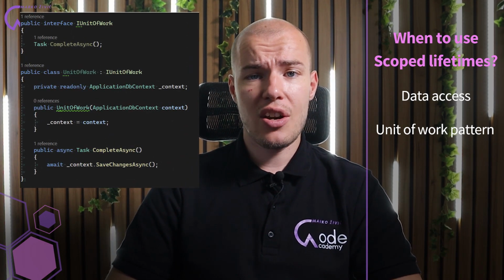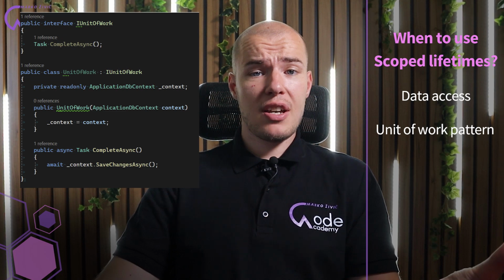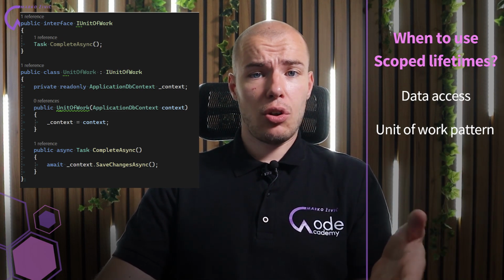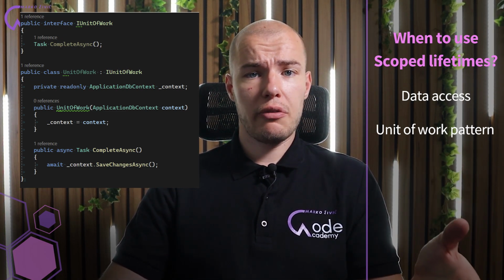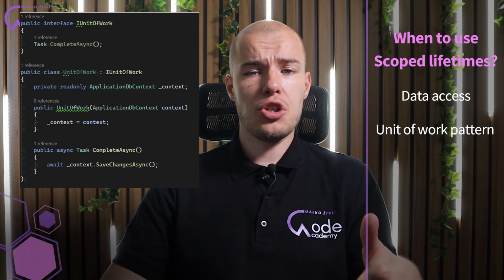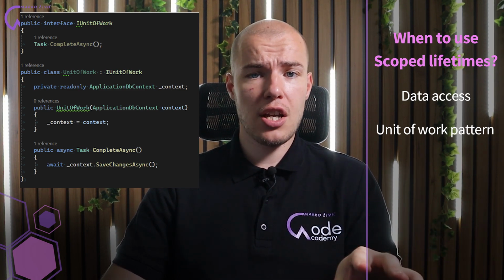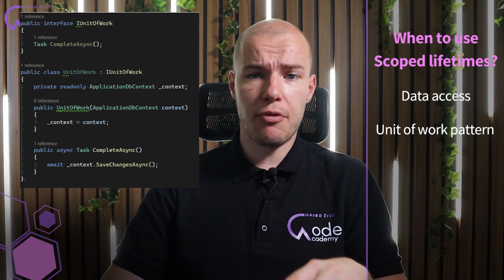I also provided a simple example you can see right here. As you can see there, we have a simple interface with a single method, and also we have a concrete implementation of it where we implement that method, which is going to commit all the changes to the database when invoked.